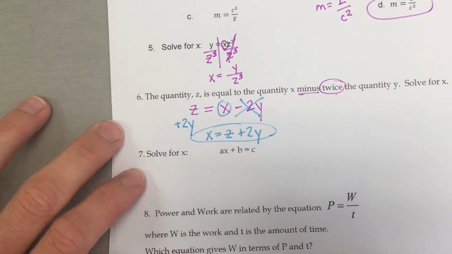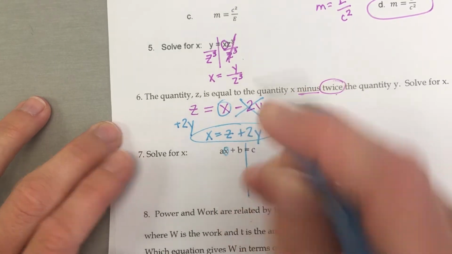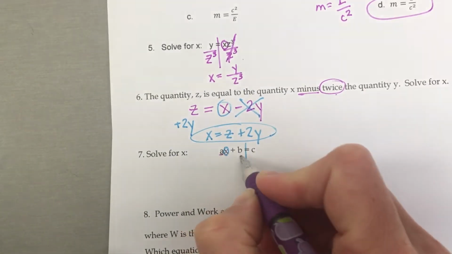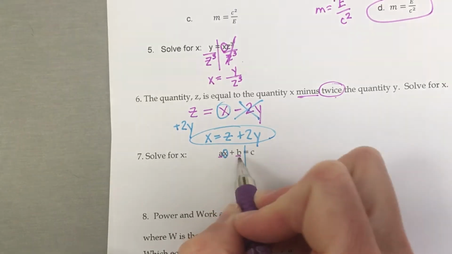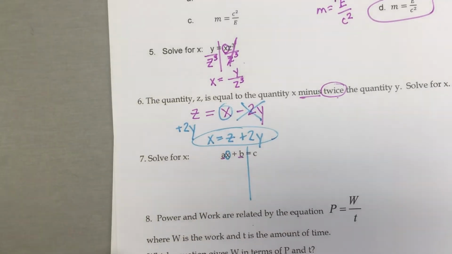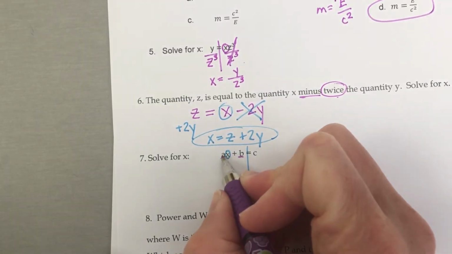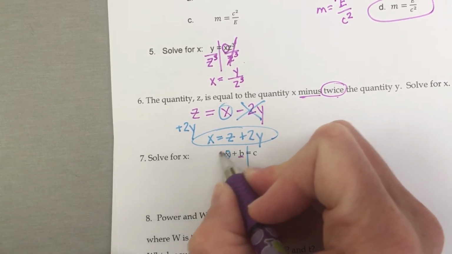All right, number 7, solve for x. So draw my line and circle x. Okay, there's 2 things that need to move. The a and the b both need to move, but they're not together, so I can't move them at the same time. I've got to move them separately. Well, how do you decide what to move? Here's how I think about it. A and x are best friends. They're stuck together at the hip.